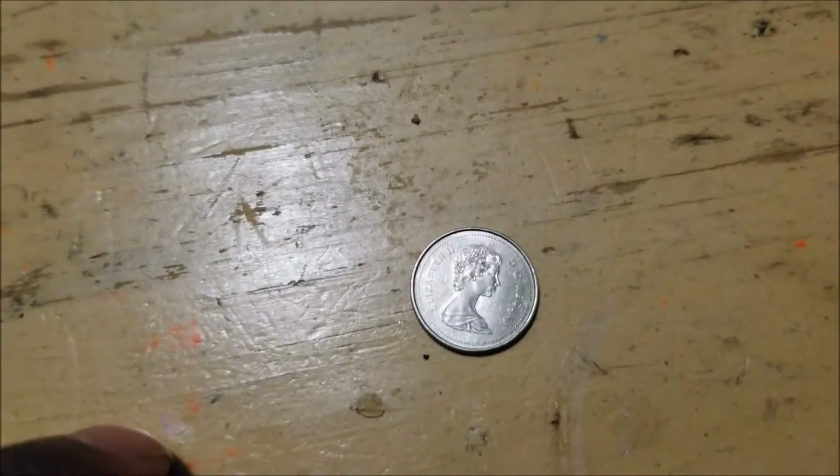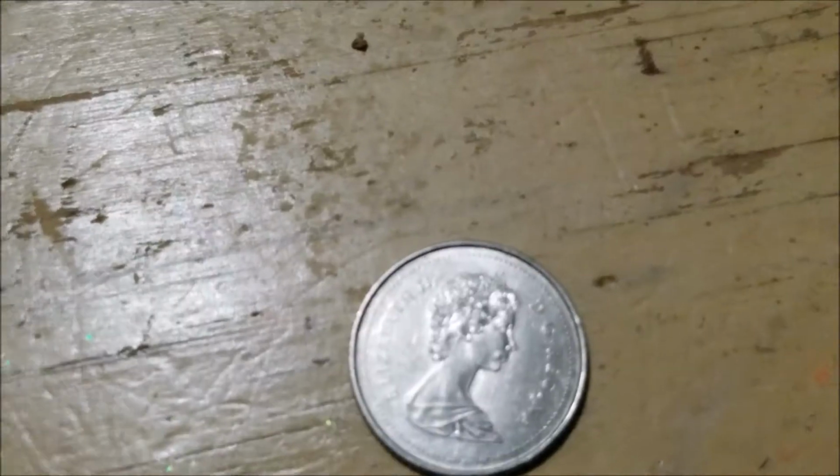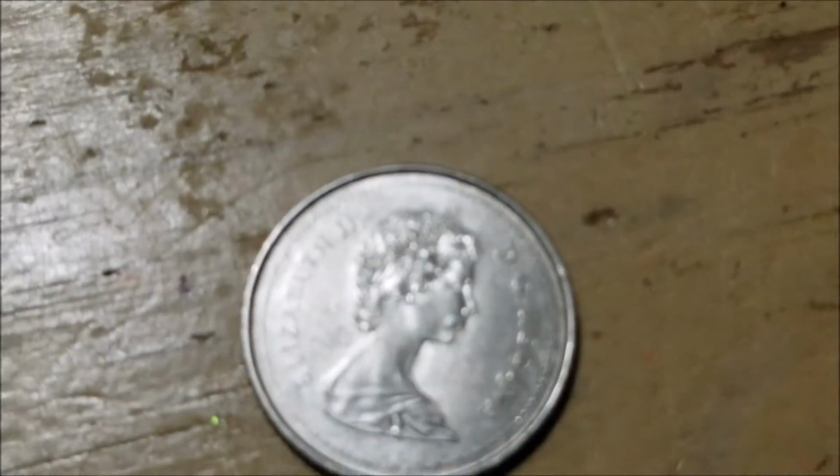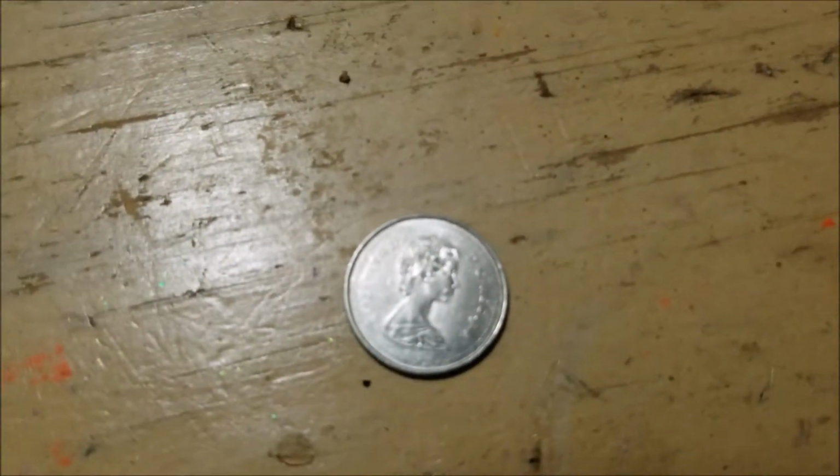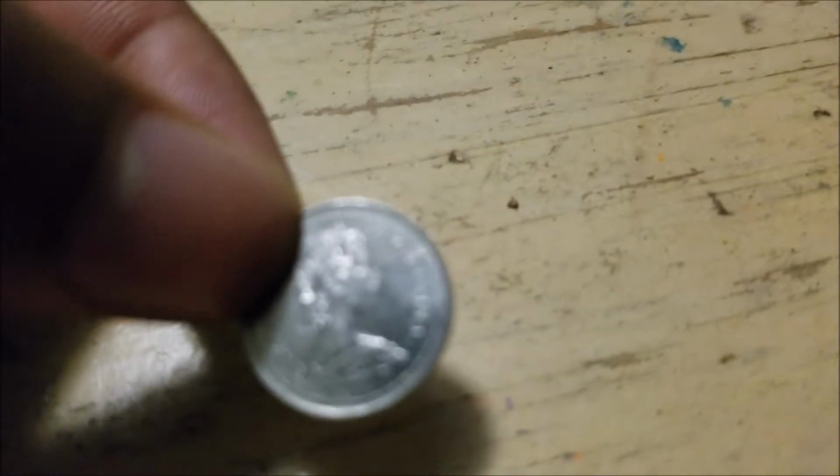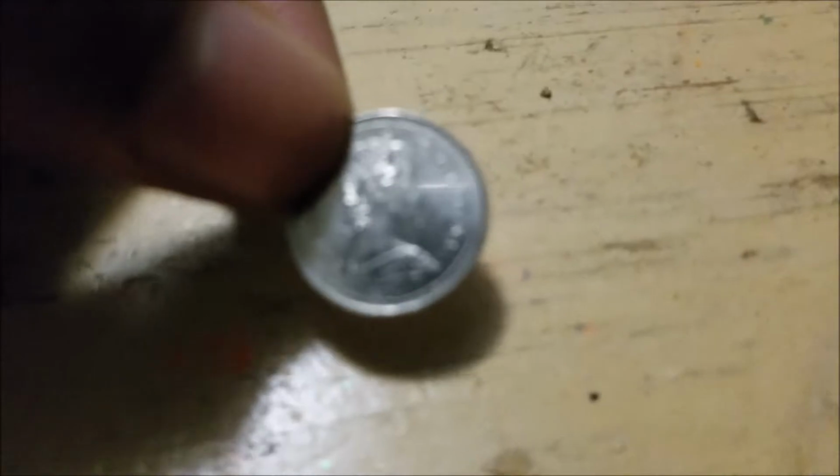This Canadian dime here, let's look a little closer. You got the image of the Queen here. Now, Canada is its own country. It technically does not have a monarchy, not in Canada anyway, but because it's part of the British Commonwealth, you will see images of the Queen on the money.